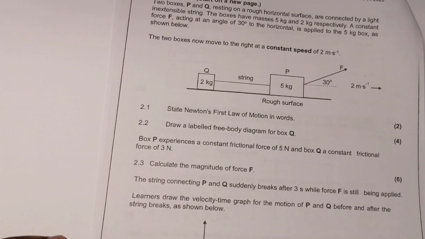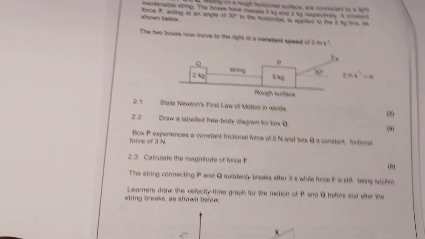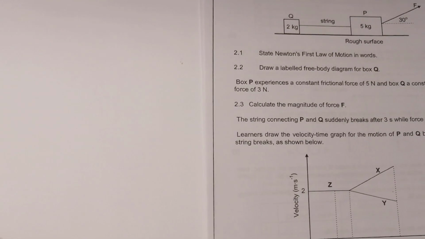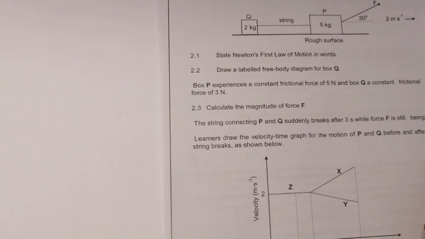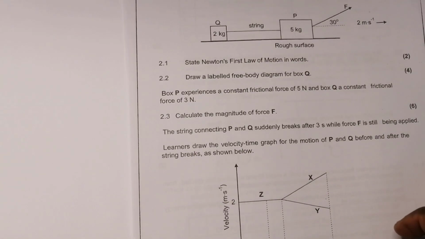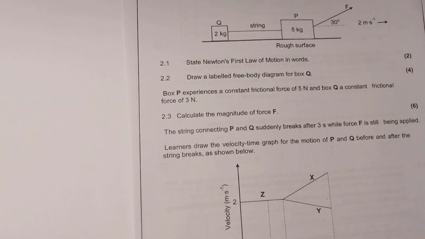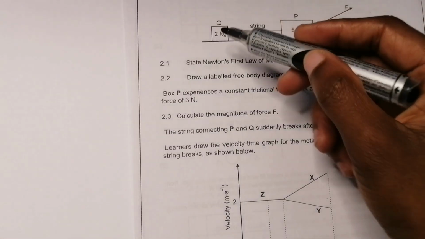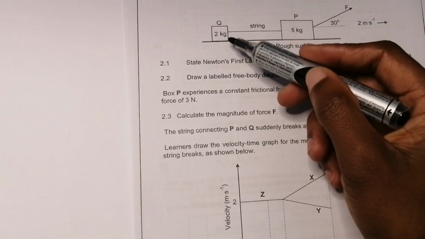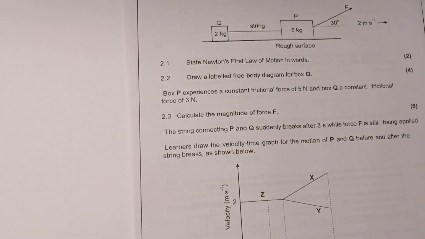Right, now what I want us to do is tackle that question together. I'm just going to put it on this side, where it's going to be visible to you. Now they say draw a labeled free body diagram for box Q. Box Q is this one here, right? So what are the forces that are acting?